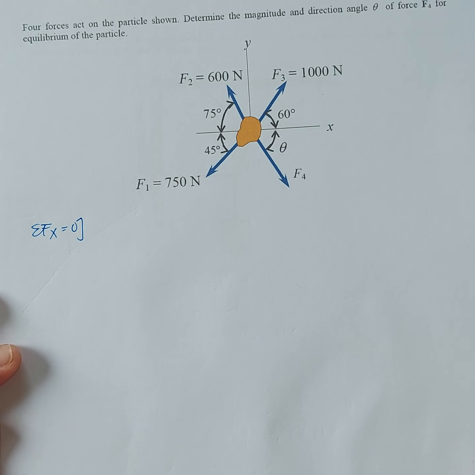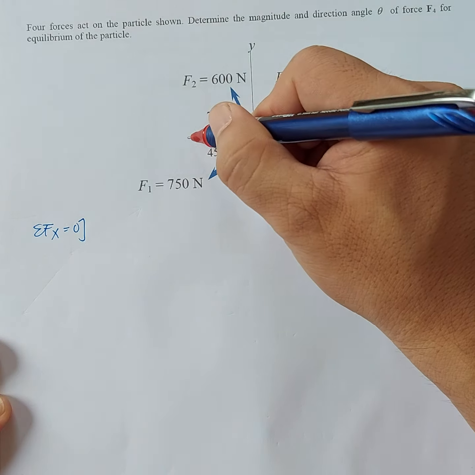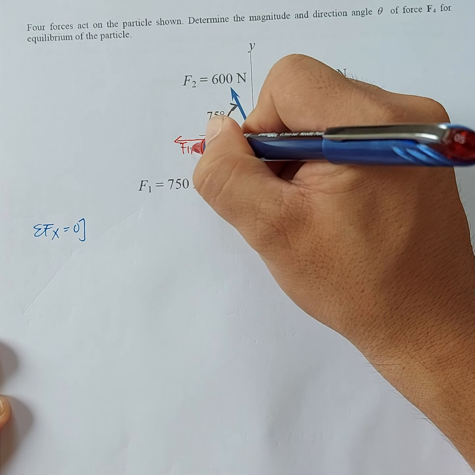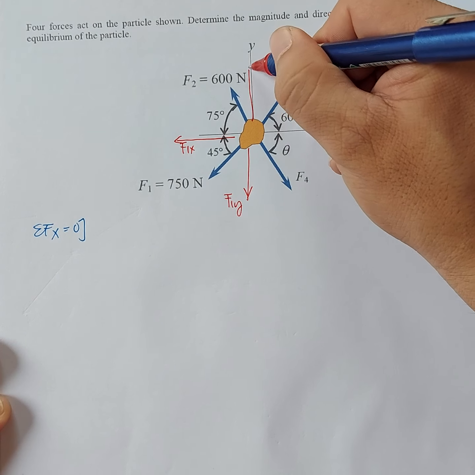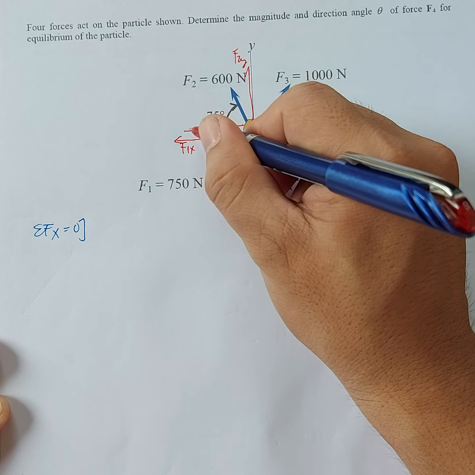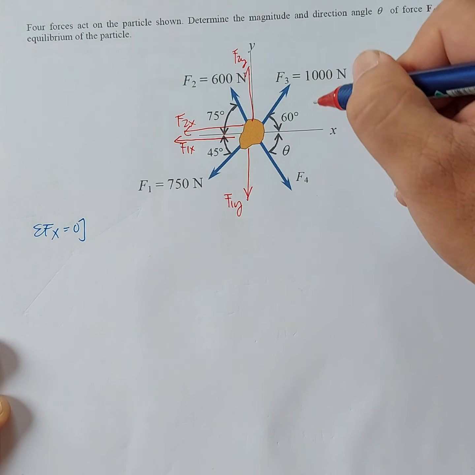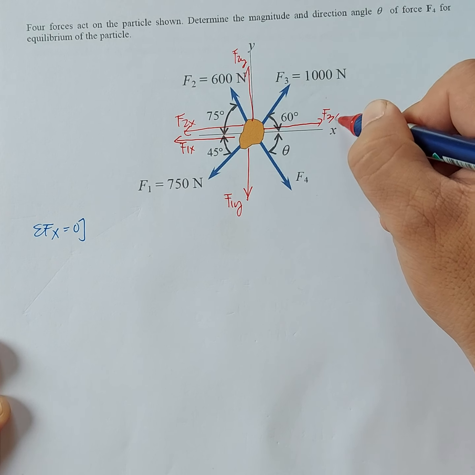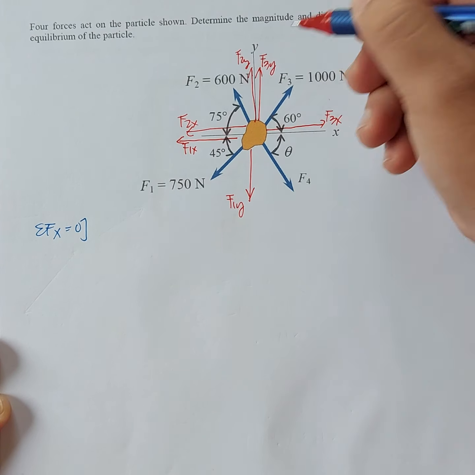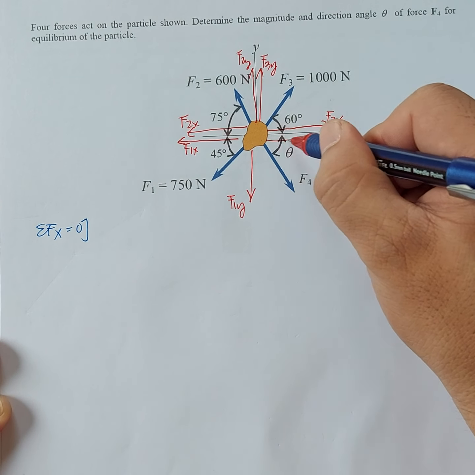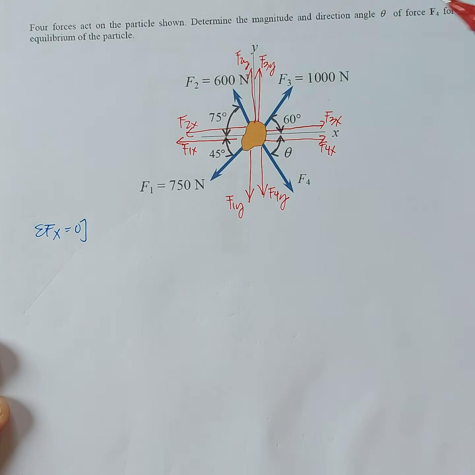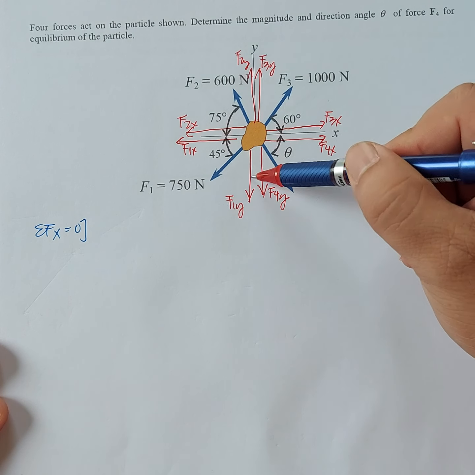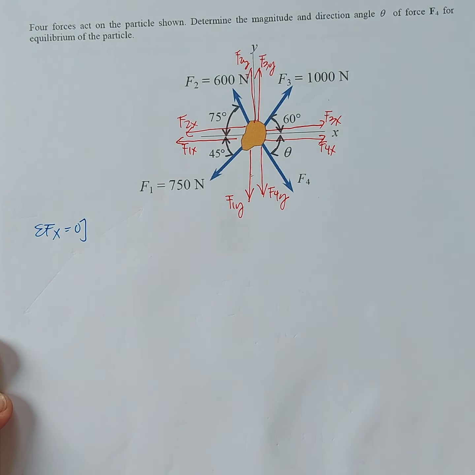So F1, let's start with F1. So ano yung ating X component of F1? Basically this is F1X, F1Y yung direction, F2Y, and this is F2X natin. F3, F3X, F3Y, and then lastly we have F4X, F4Y. Okay, so i-convert natin yung F1 into two components, ganun din sa F2, F3, and then F4.